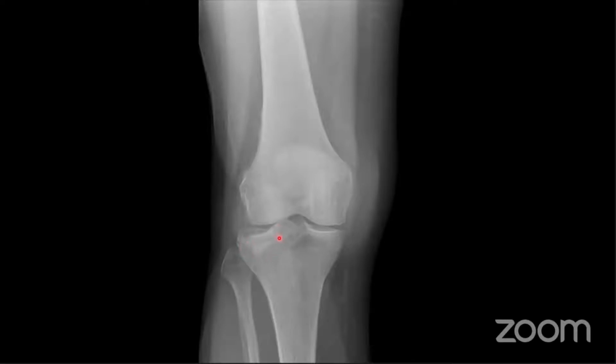Even if you didn't see the defect where I'm pointing to either side, this in itself is enough to call this a fracture. Yeah, there probably is a bit of loss of medial joint space. I think maybe lateral. I think some of this is projectional. It's not a great sort of AP view that lets you see the whole joint. And there probably is a bit of degenerative change as well with the osteophytes.